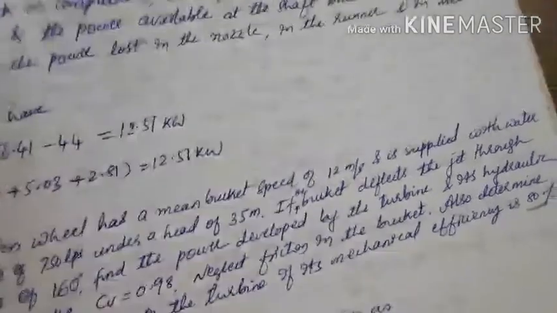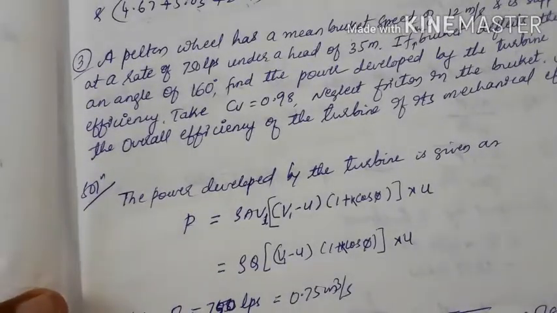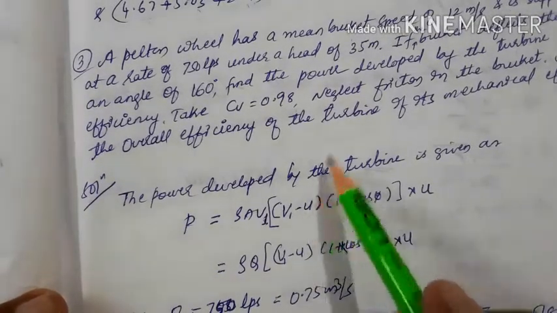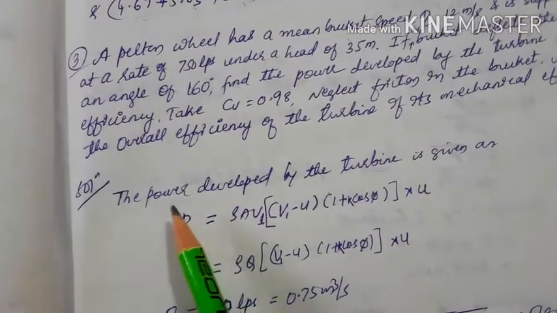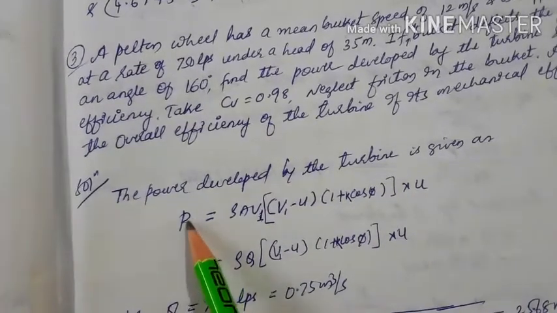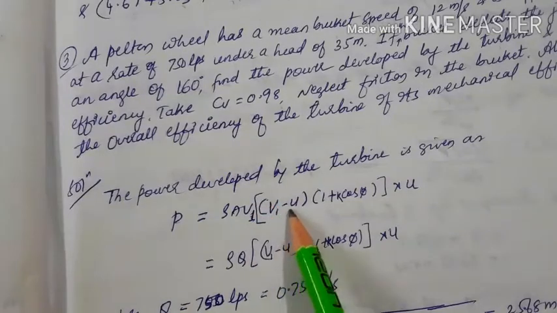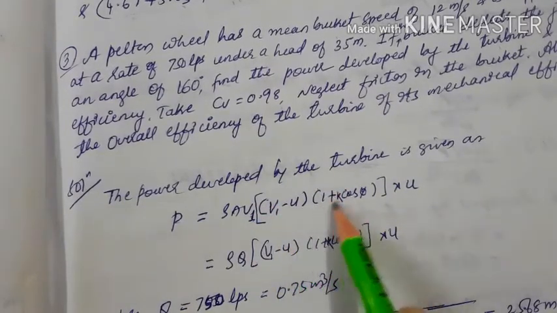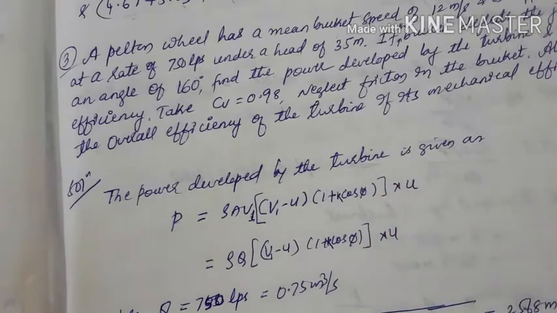So in this problem, they are asking you to calculate the power developed by the turbine and its hydraulic efficiency. Calculate first the power developed by the turbine. We know the runner power formula: rho a v1 into (v1 minus u) into (1 plus k cos phi) into u.